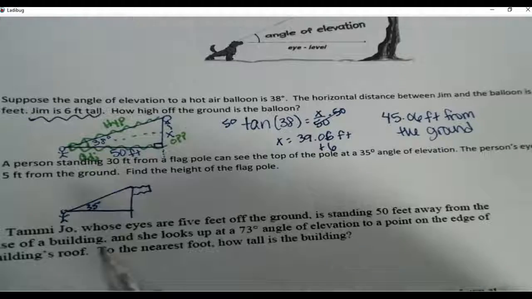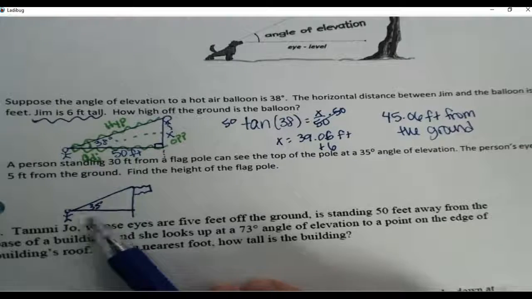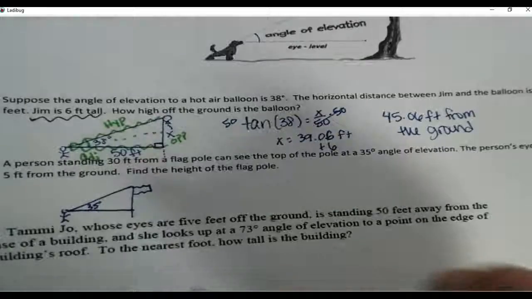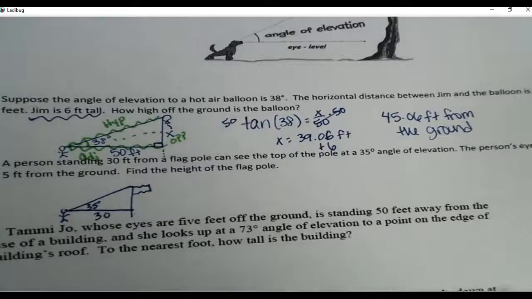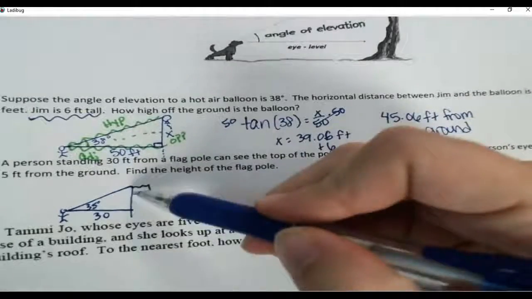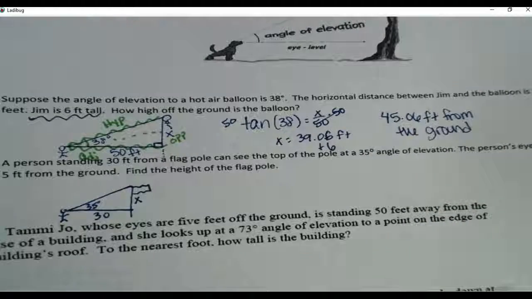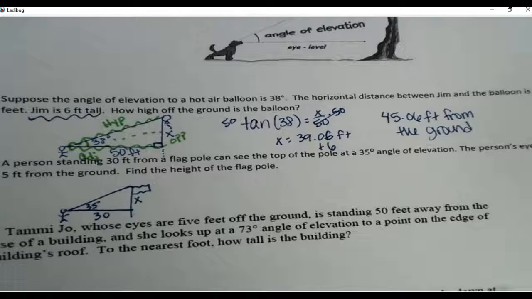Okay. So then it tells me that they're standing 30 feet away. So if they're here, the flagpole is 30 feet away. So again, that's that bottom distance. And we're trying to find the height of the flagpole. So this is my flagpole. I'm trying to find x. Questions? Let's draw it.